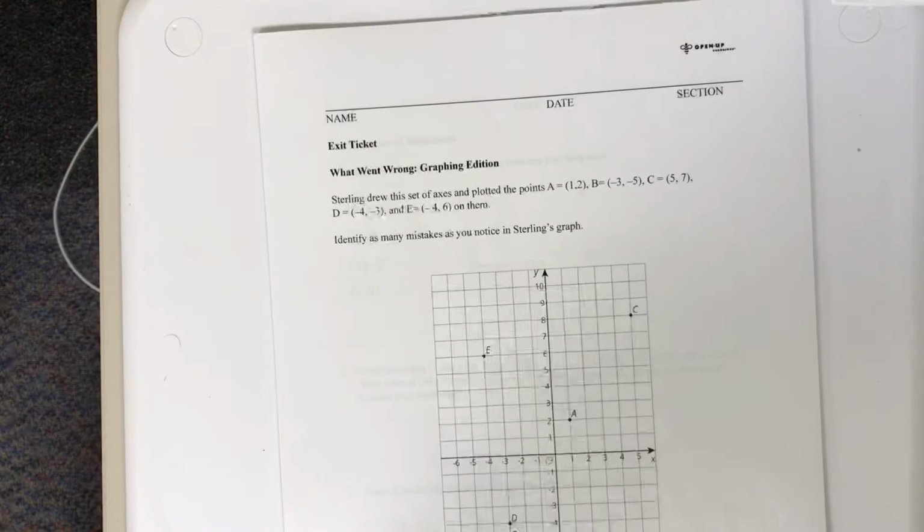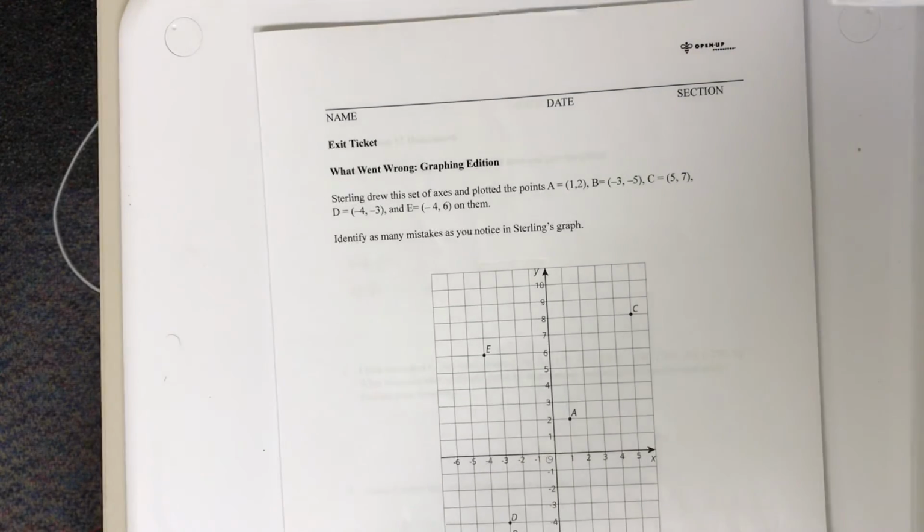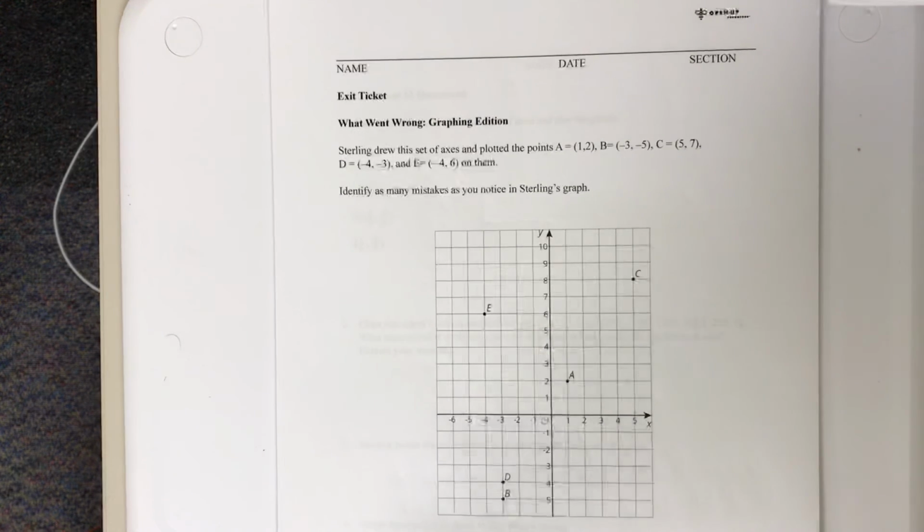And then today's exit ticket. So Sterling drew this set of axes and plotted the points A, 1, 2, B, -3, -5, C, 5, 7, D, -4, -3, and E, -4, 6 on them. Identify as many mistakes as you notice in Sterling's graph.